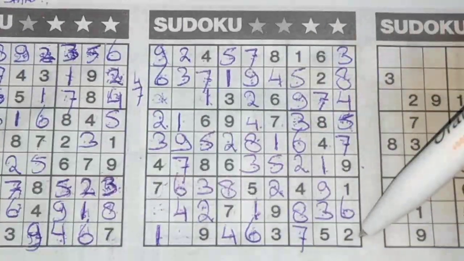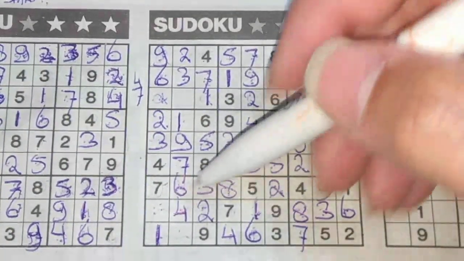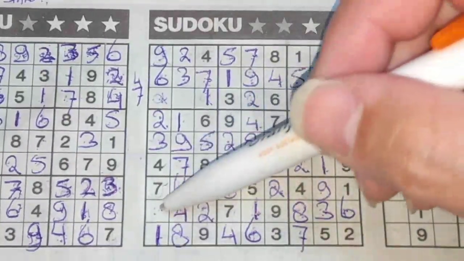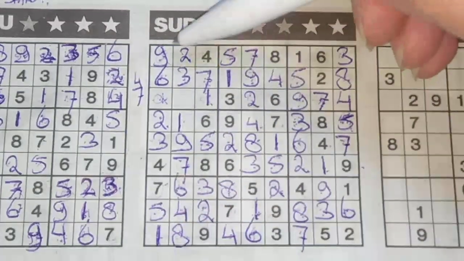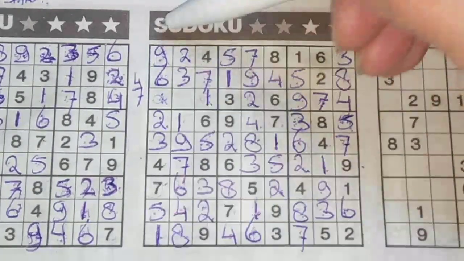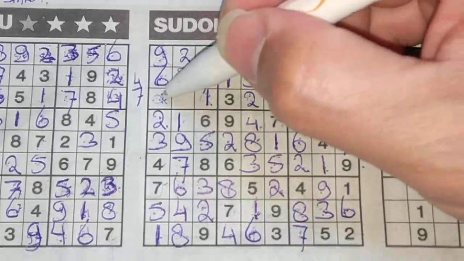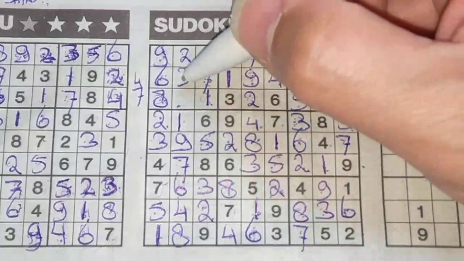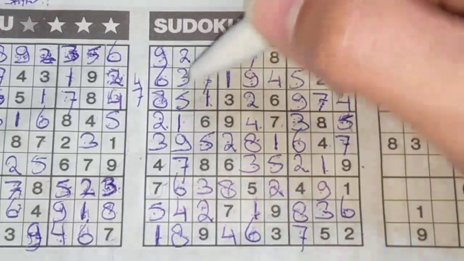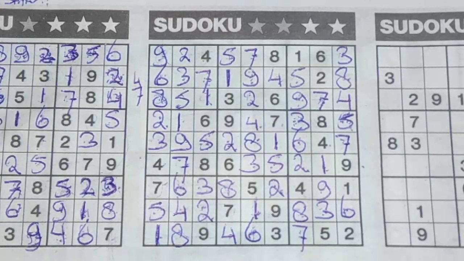1 number left in this row for the number 8, I believe. Yes. 1 number left in this big square for the number 5. 1 number left in this column for the number 8, I believe, yes, and the final number of this big square for the number 5. Finished in 12 minutes for this Sudoku with 2 stars.